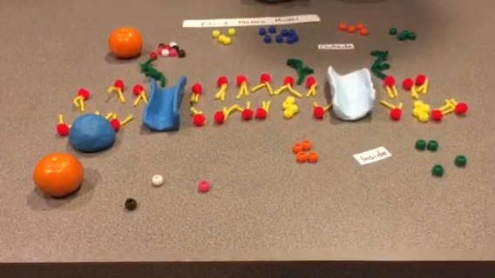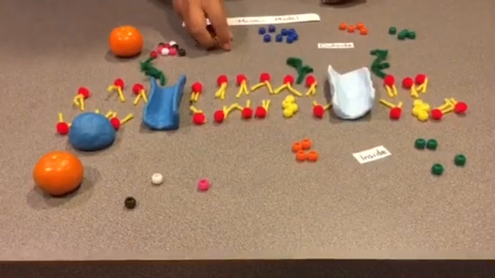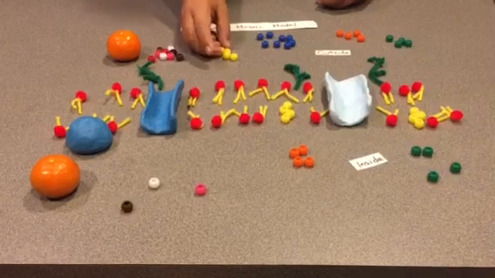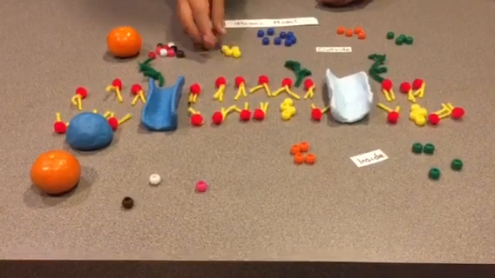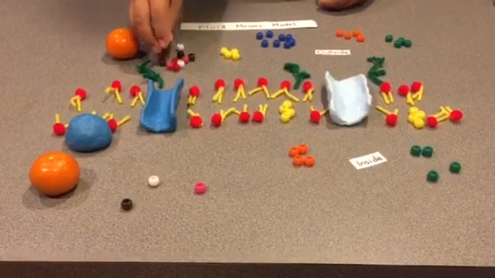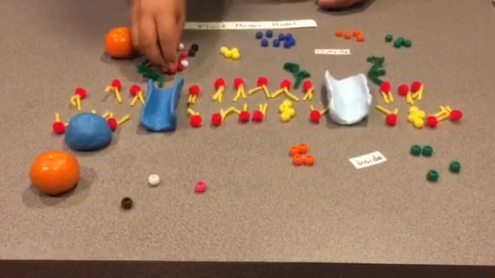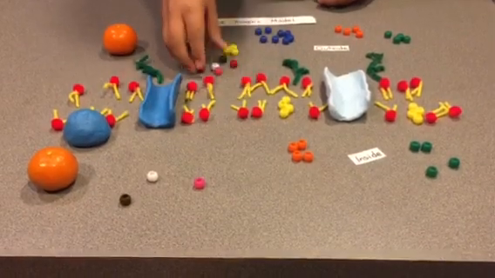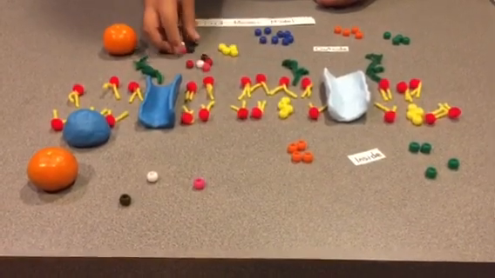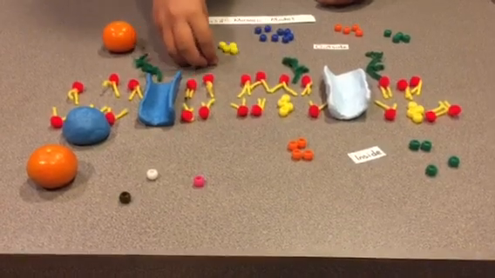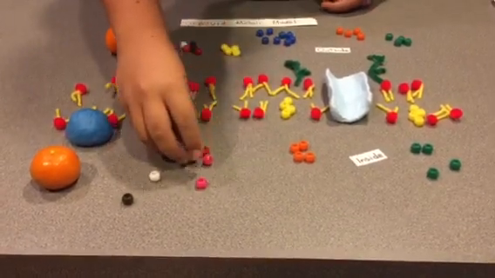Now, first we're going to start with diffusion, which is the movement of solutes through the membrane. Now, this is a passive transport, so they will move through the cell membrane from a high concentration of solutes to a low concentration of solutes.